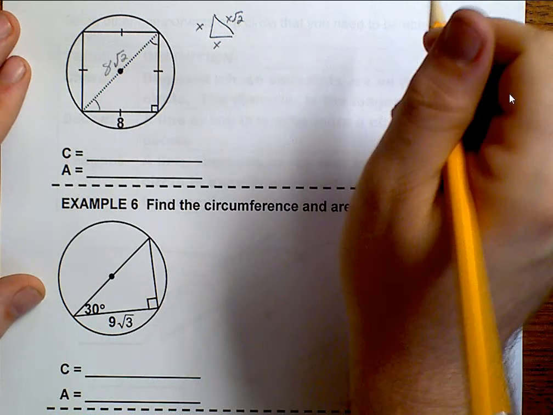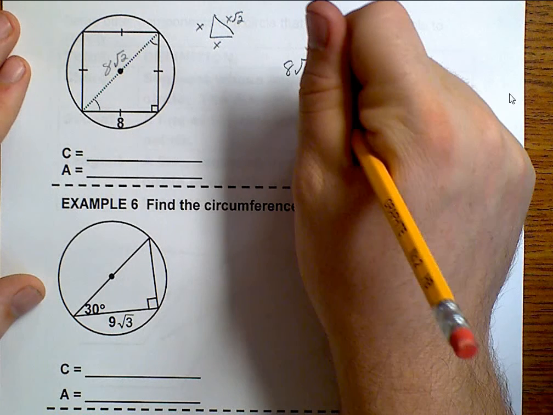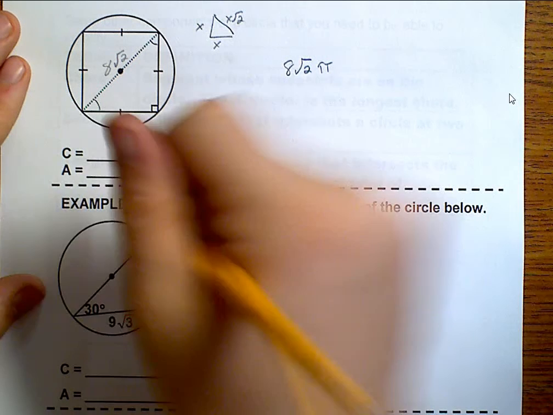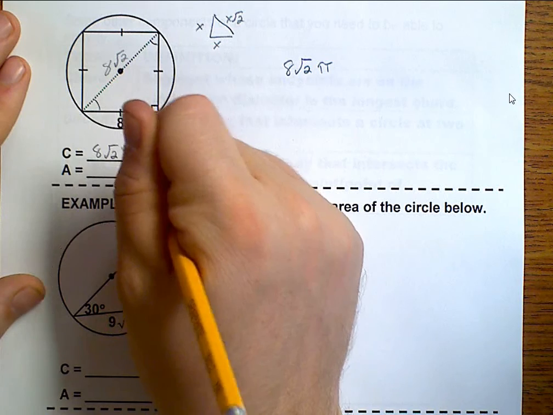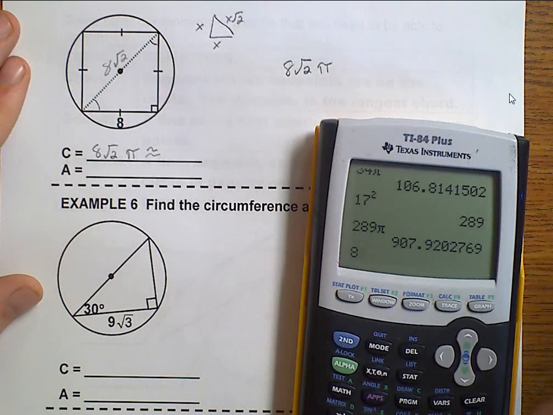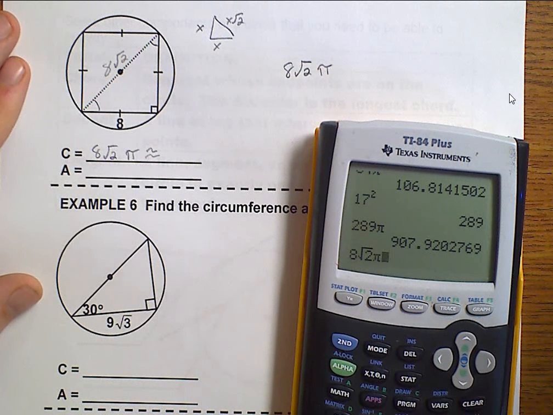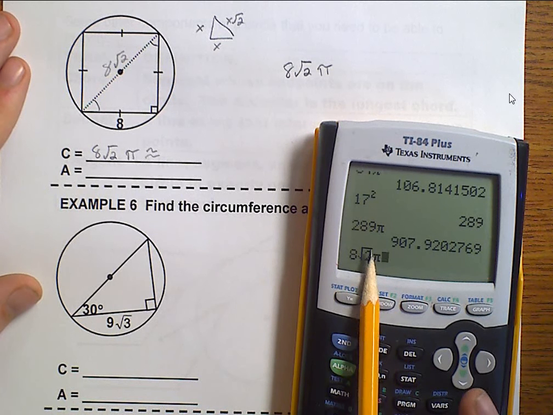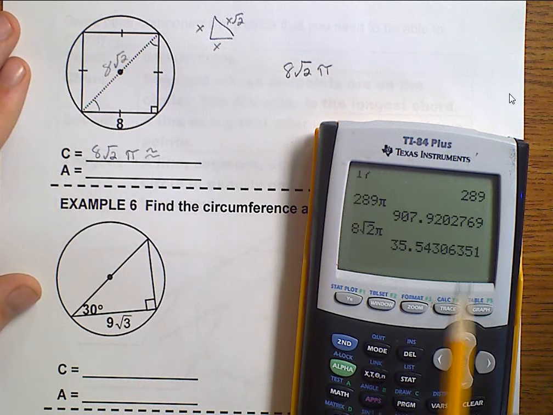So 8 on the square root of 2 pi is roughly, we'll do 8 on the square root of 2, get out of there, pi. Again, make sure that this pi is not part of the square root. That's very important. We get about 35.54.